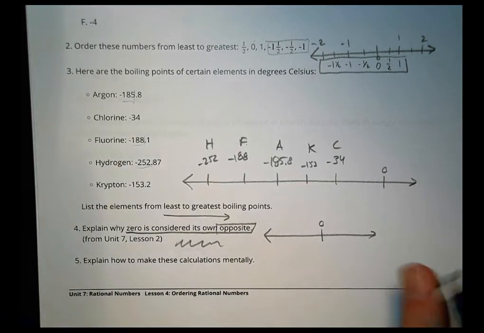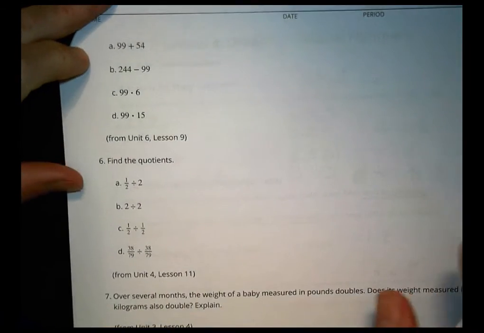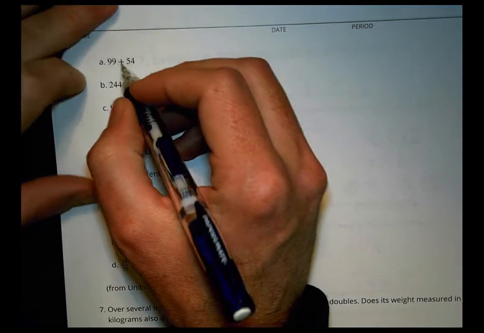All right, I'll move to the next slide. We'll explain how to do these calculations mentally. So just some mental math for how you might solve these ones here. All right, so let's talk this through.